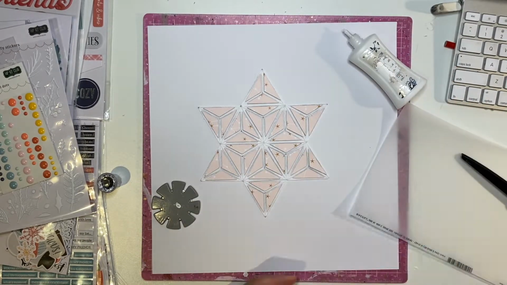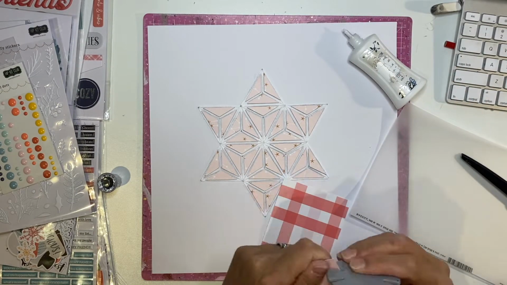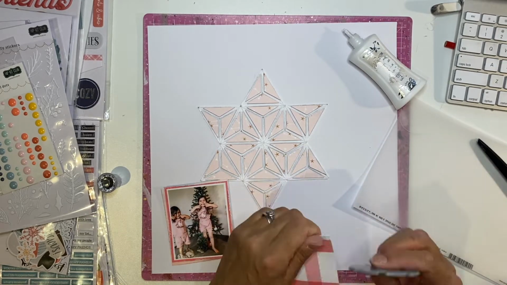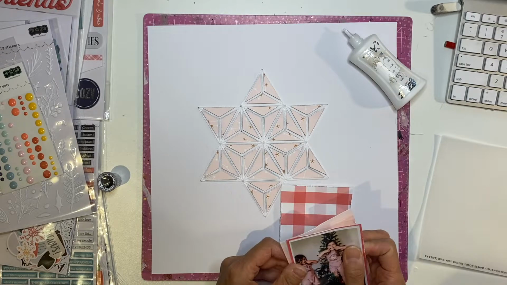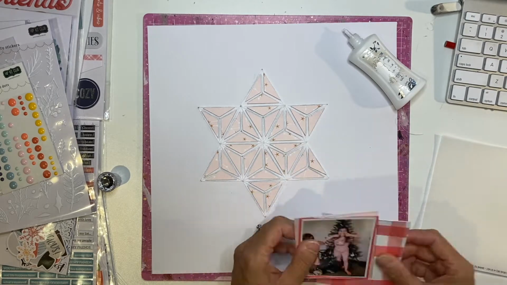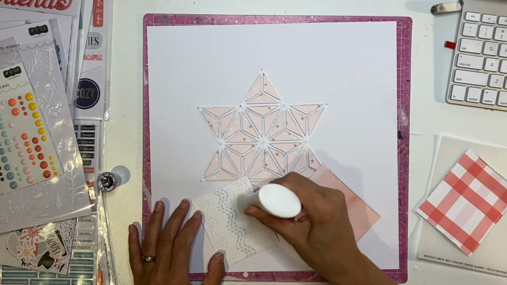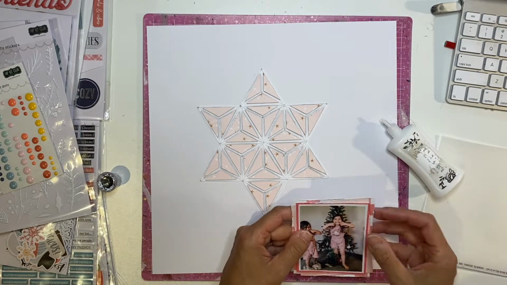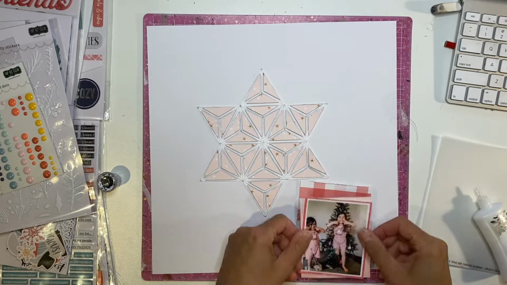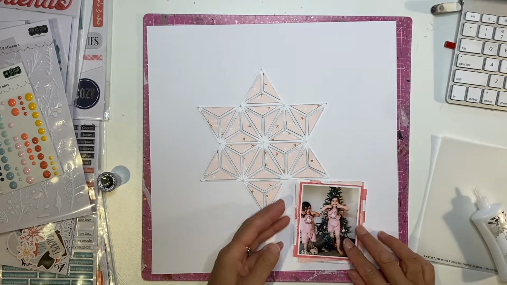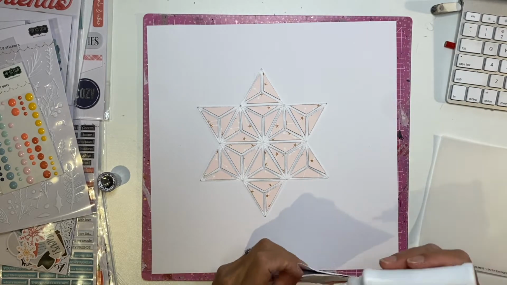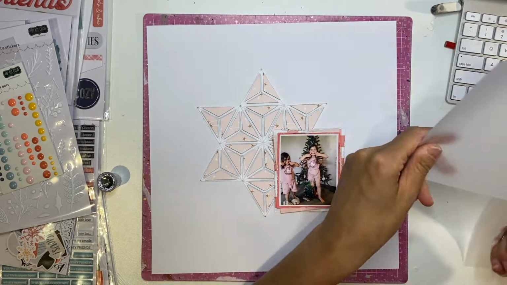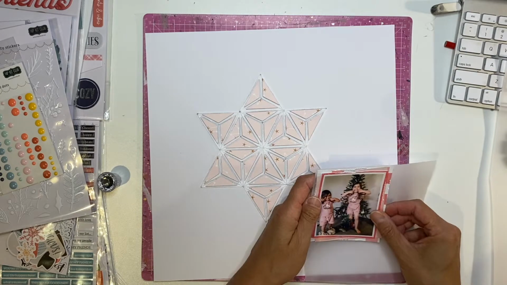So here I'm selecting some of the papers that are going to work really well with the colours in my photo, and I don't want to take away from the softness and prettiness of that star. So I think I said at the beginning, I'm really inspired by the colours in my girls' pyjamas, which also inspired the pattern paper that I selected for the star. And then I'm using a couple of pattern papers, and I think I add some vellum. Yeah, add some vellum. This is from the cardstock kit.